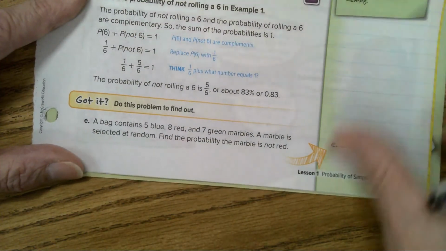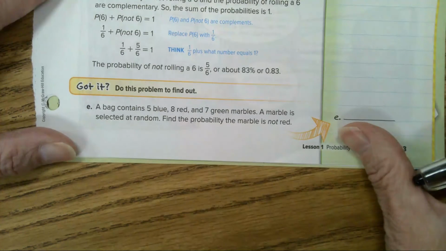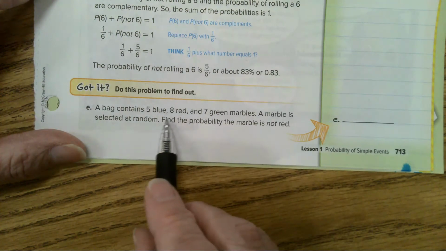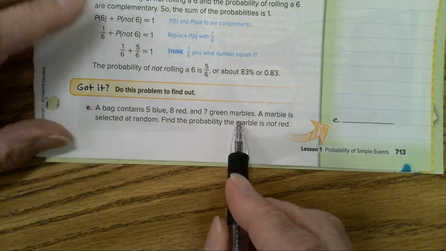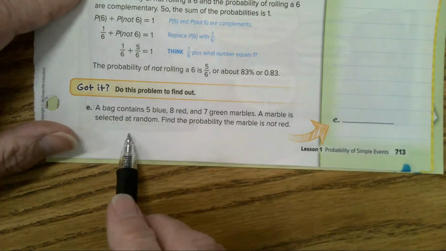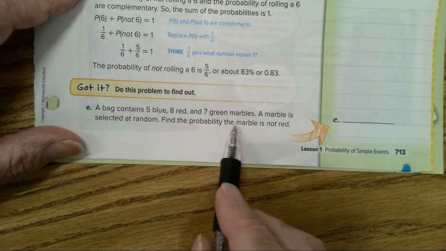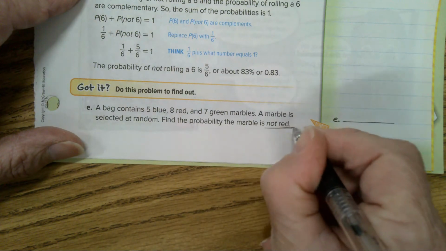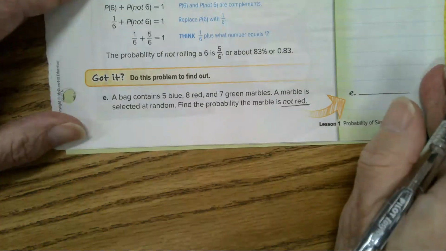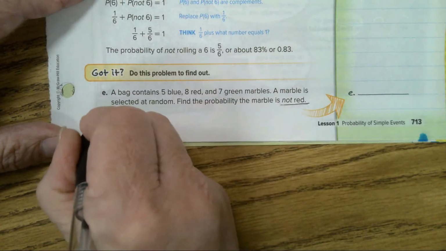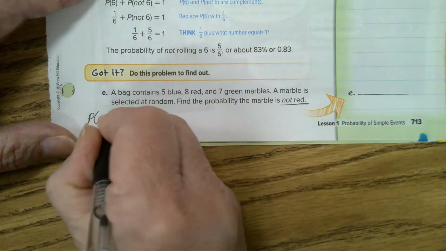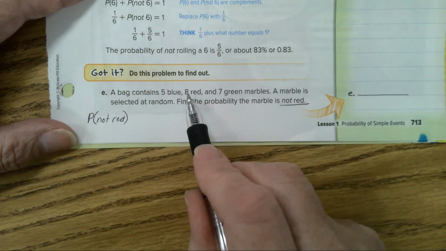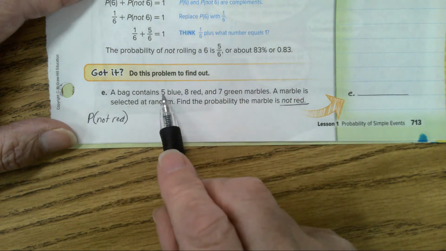So let's go to letter E. It says a bag contains 5 blue, 8 red, and 7 green marbles. A marble is selected at random. Find the probability the marble is not red. Okay, so what's our not red? The probability of not red. Well, the probability of red is 8. Not red will be 5 plus 7.